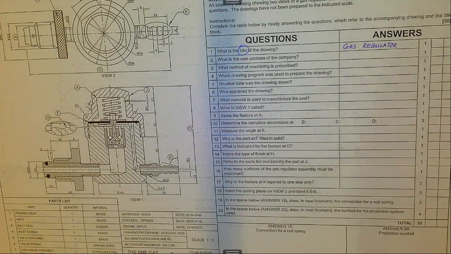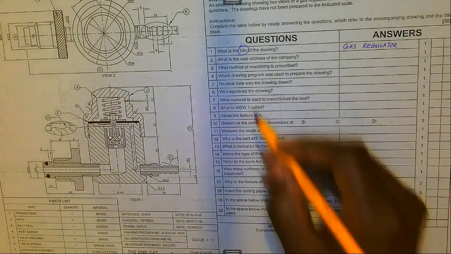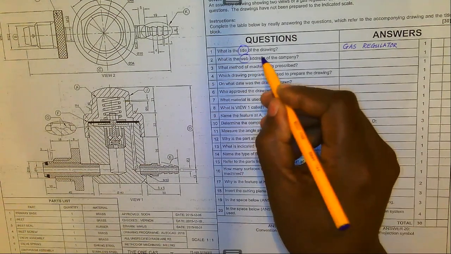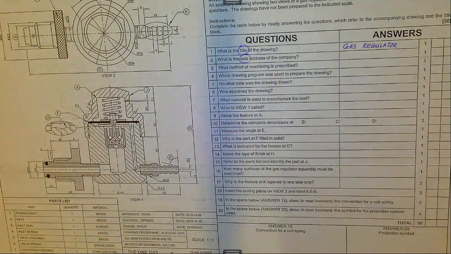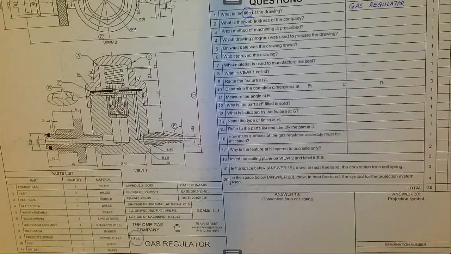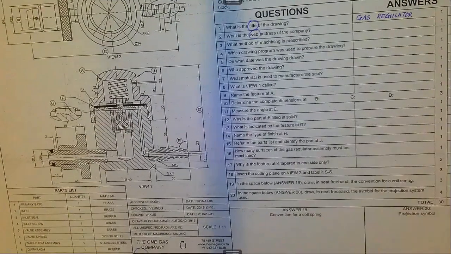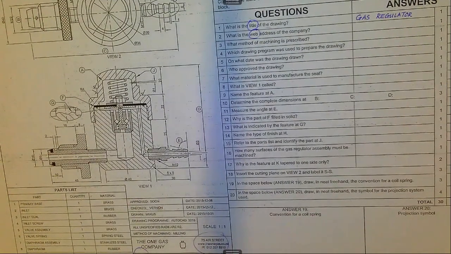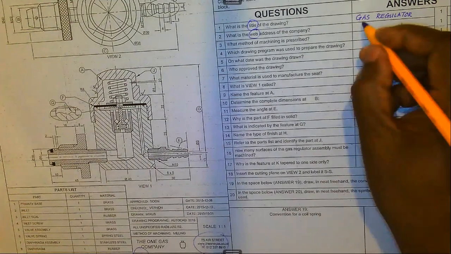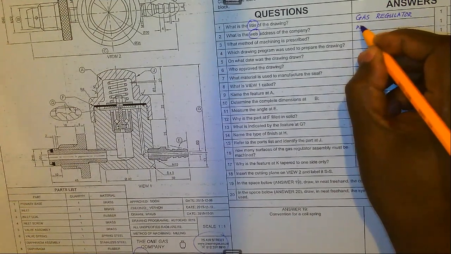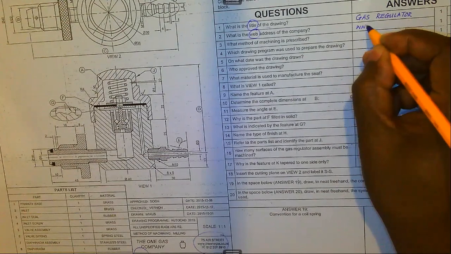Right, what is the web address? We know about the web address. Here the keyword is web and that address, the website. So if we look under the title, you find that here there is the web address. Maybe you may not be able to see that one clearly, but here we would find the web address. It says www.theongas.co.za. So that's what you are going to write.